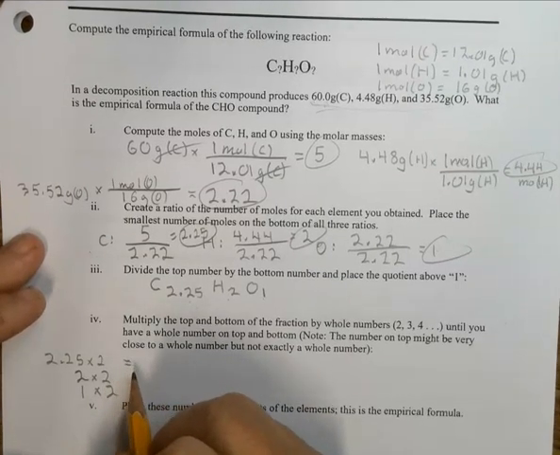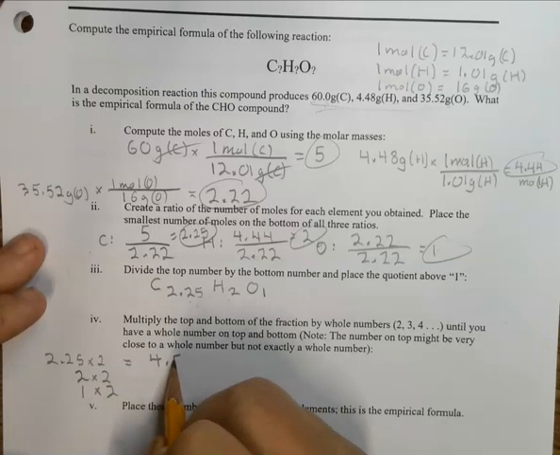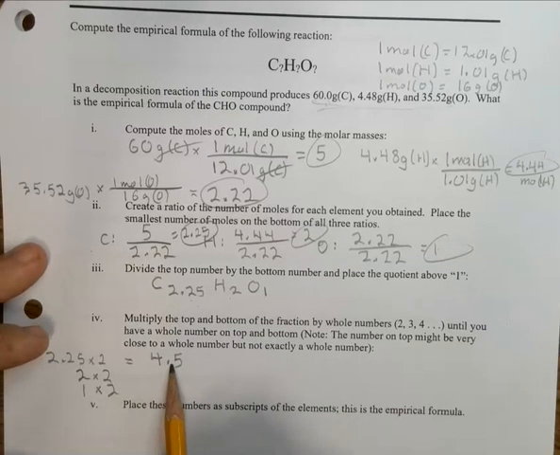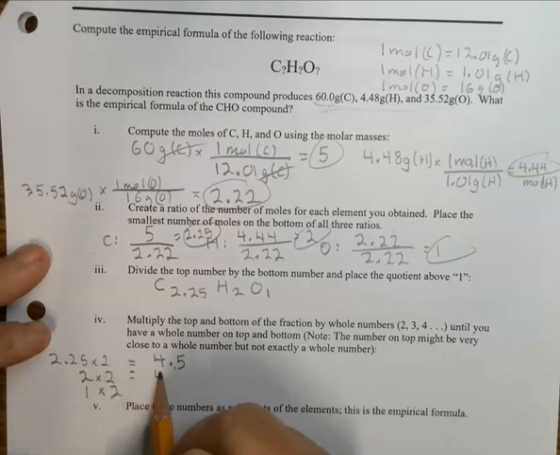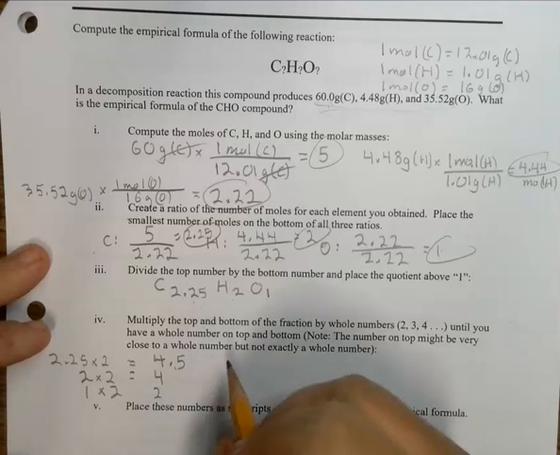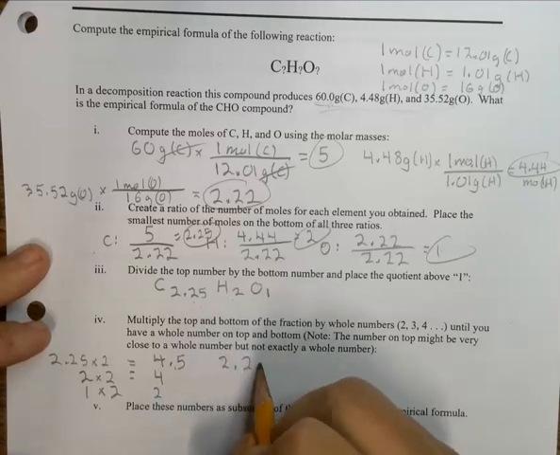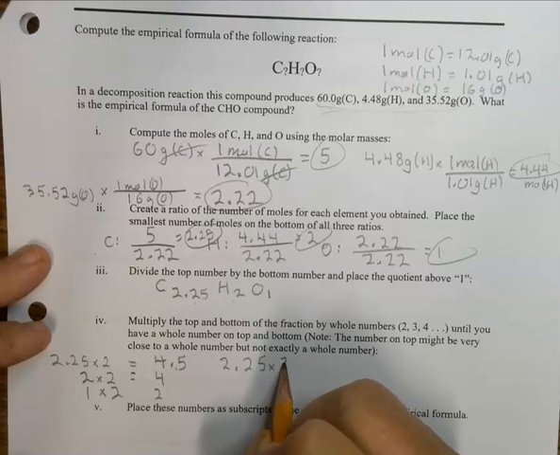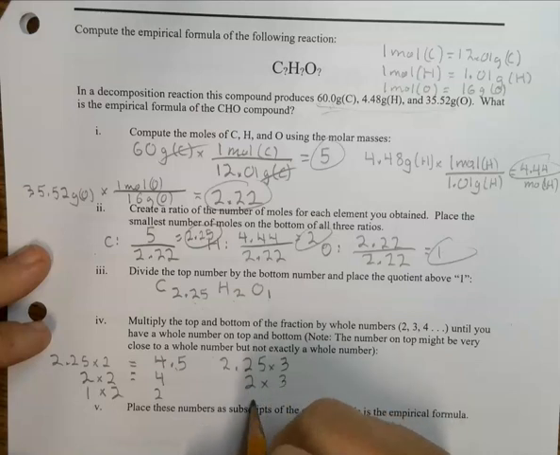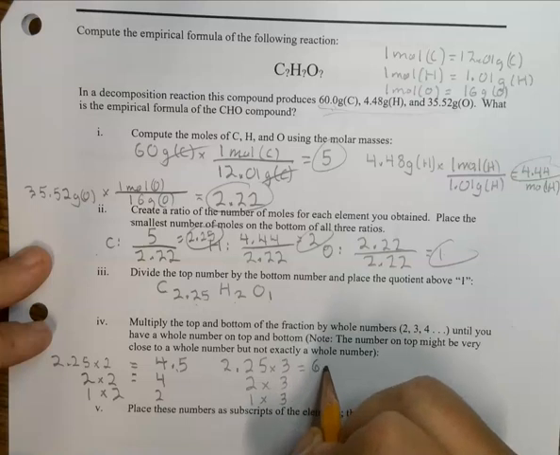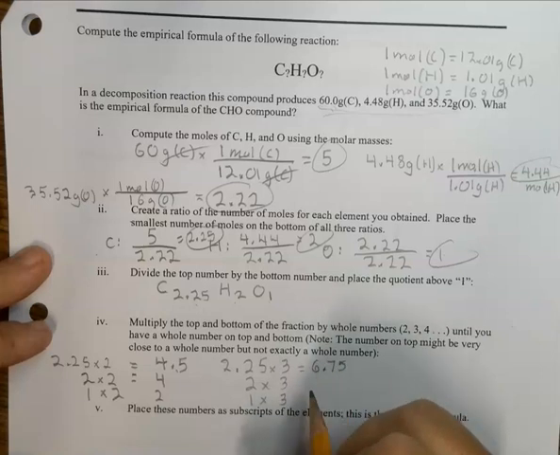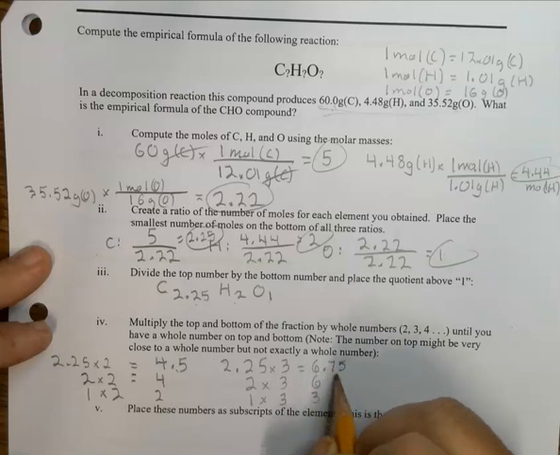So 2.25 times 2 is 4.5. That's why I'm saying you could have stopped right there. As soon as you see that's not a whole number, you don't need to do the other two, but I'll go ahead and do them anyway. There's 4, and 2 times 1 is 2. Okay, that didn't work. Now we're going to try 3. 2.25 times 3, 2 times 3, 1 times 3. Again, this one's going to be 6.75. You don't need to go any further because that's not a whole number.